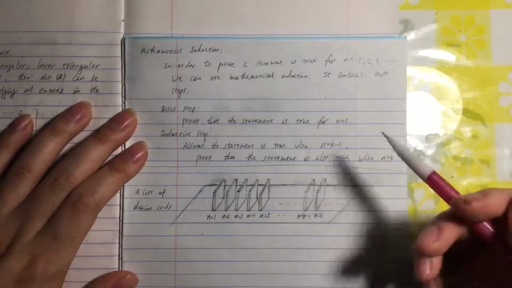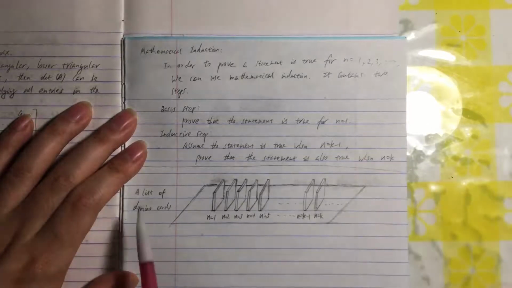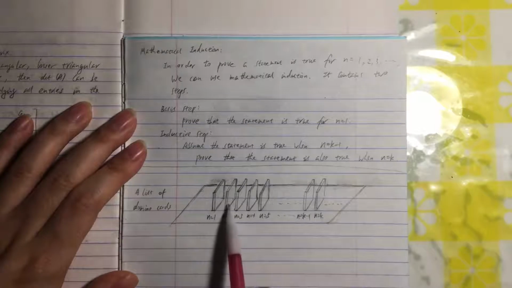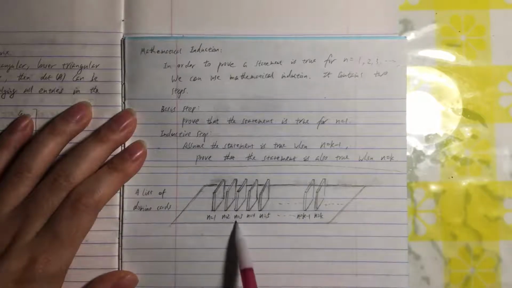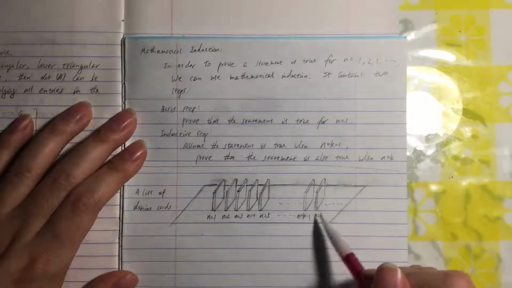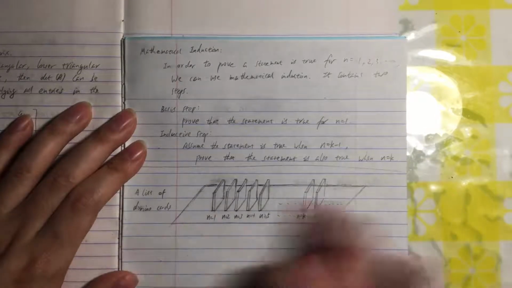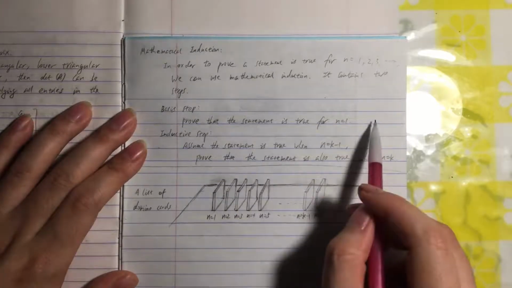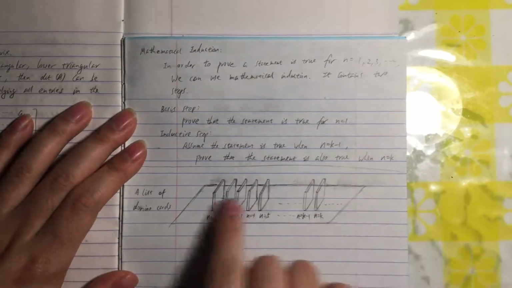How does that make sense? Let's think of a list of domino cards. Assume that's the first card, n equal to 1, second card n equal to 2, third card n equal to 3, n equal to 4, 5, and n equal to k minus 1, n equal to k. Think of a list of domino cards. If the statement is true for n equal to 1, that means we can hit the first card.